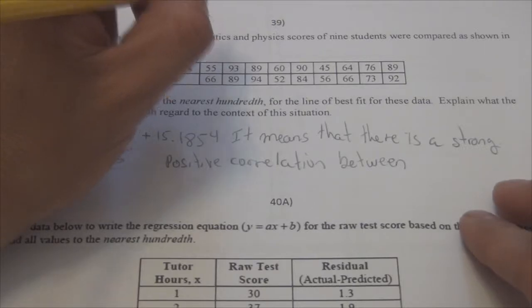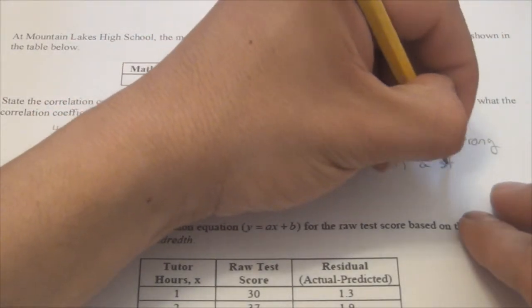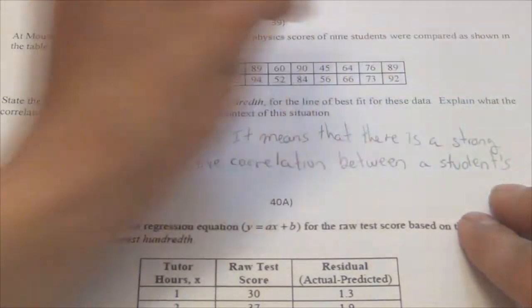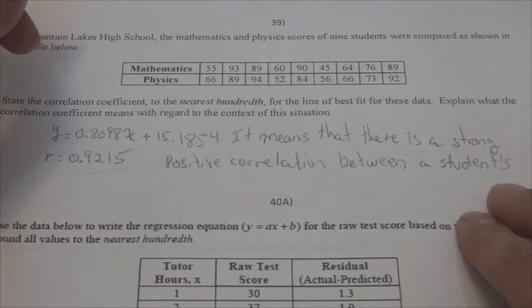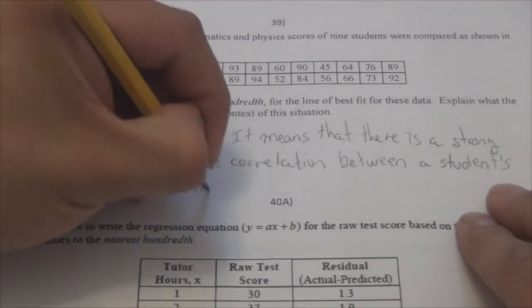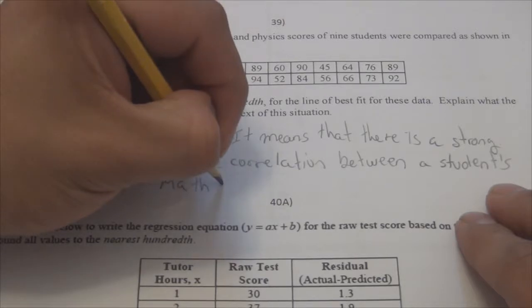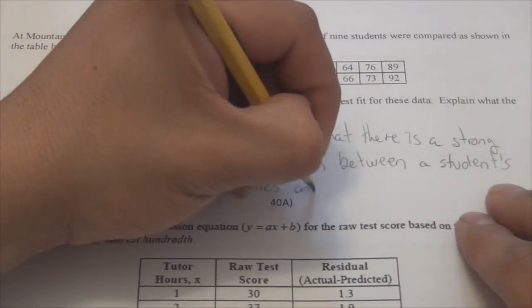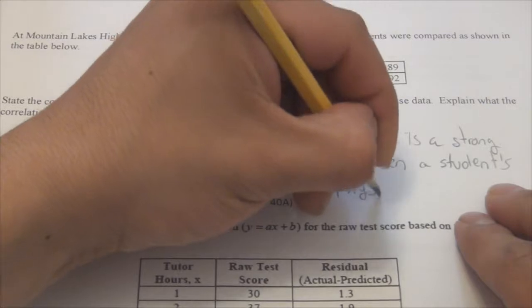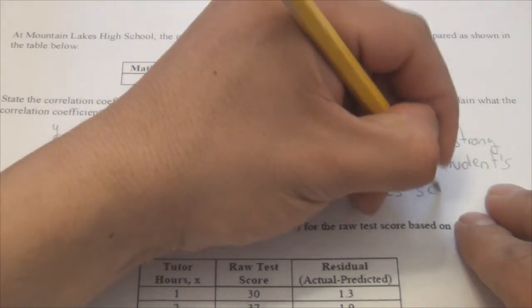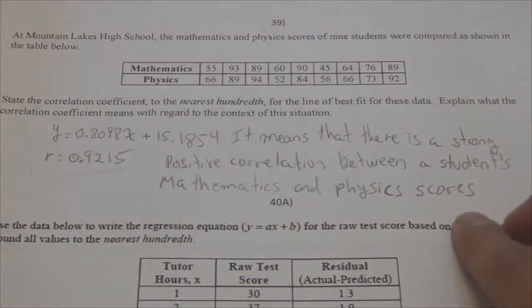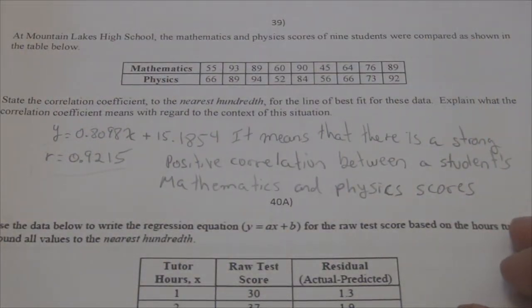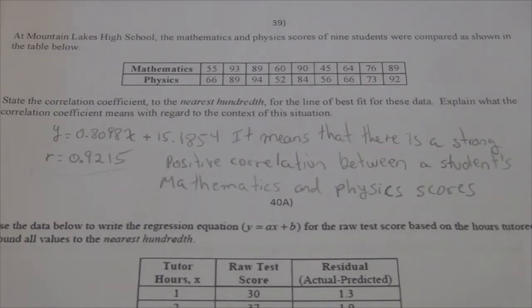between a student's math or mathematics and physics scores. That's it. That's all it means. Okay? Correlation coefficient. There's a strong relationship between the math and the physics scores of students. However you want to say it. All right. Let's move on to the next question.